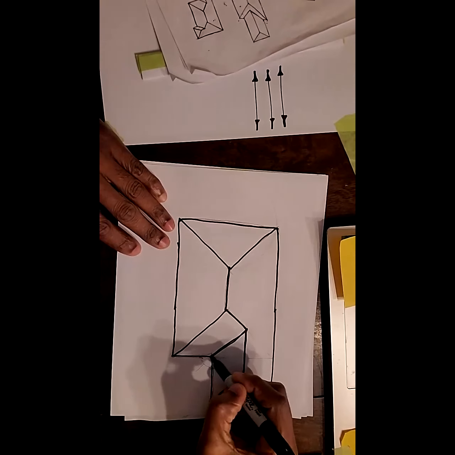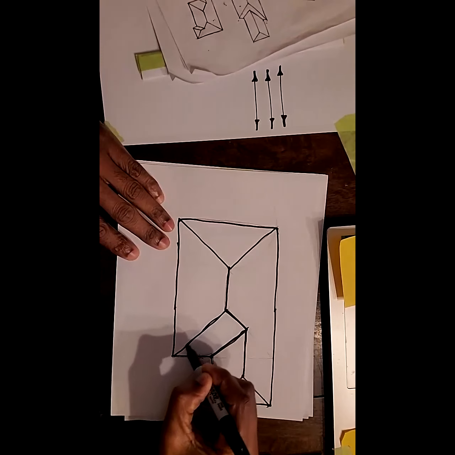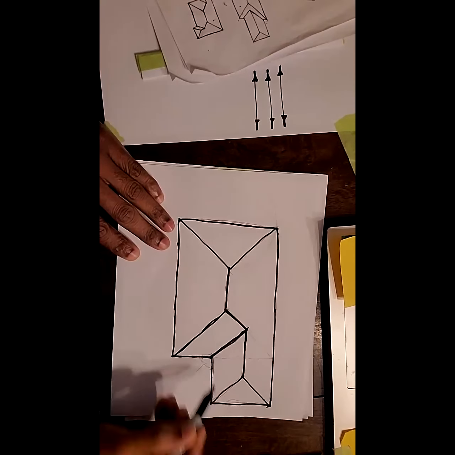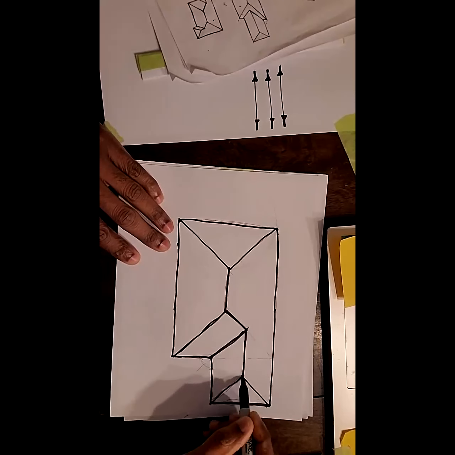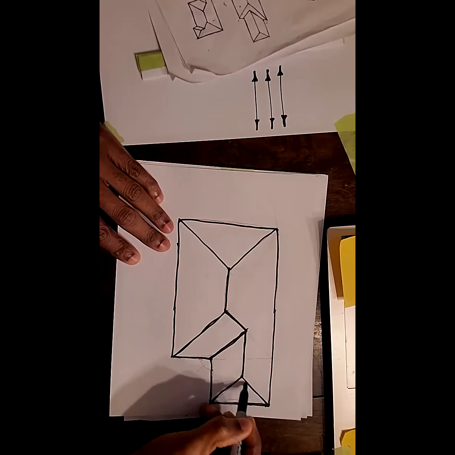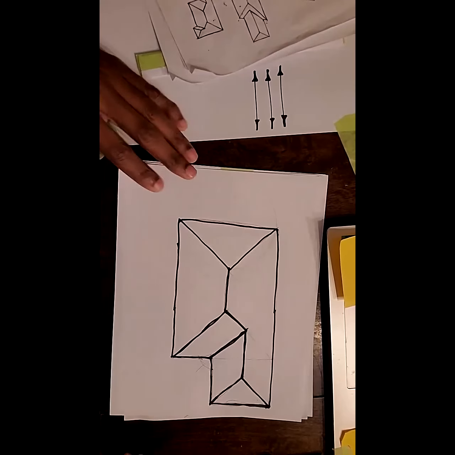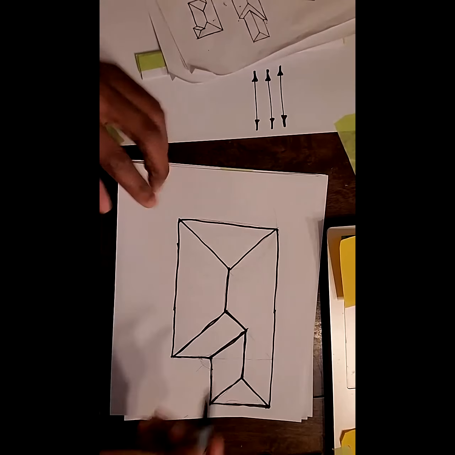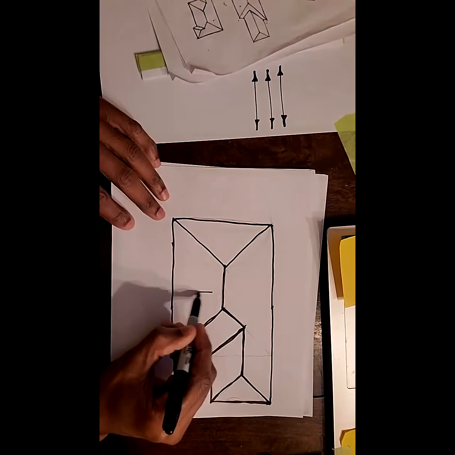And we end up with our roof outline. So in this case, this roof would pitch in this direction.